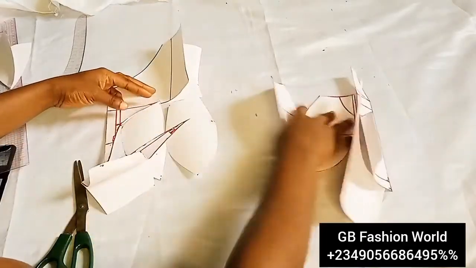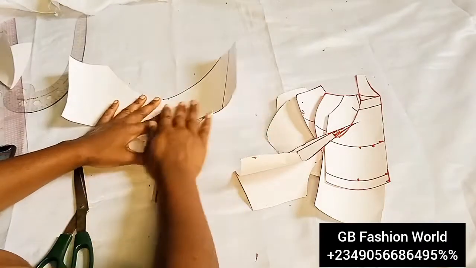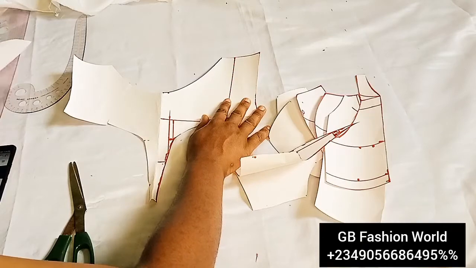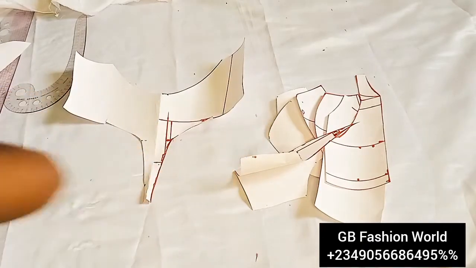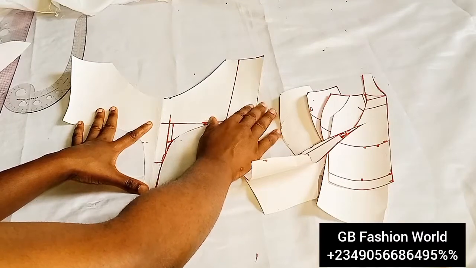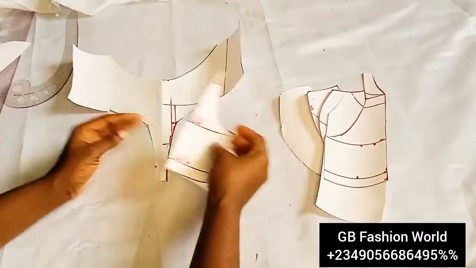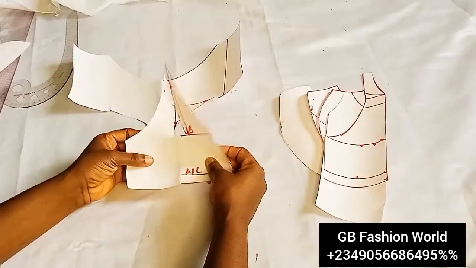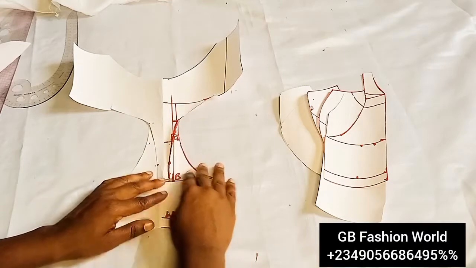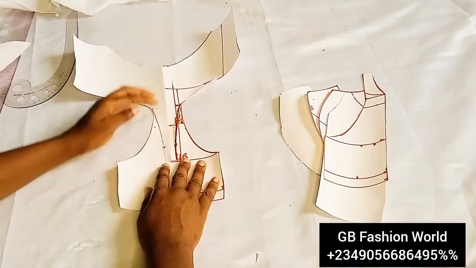So let me open it up. This is it. When you open it up, this is what you're going to have, something like this. Then this is the center front. Did you see how it's going? This is how it's going to be.